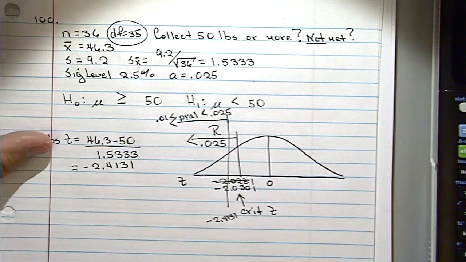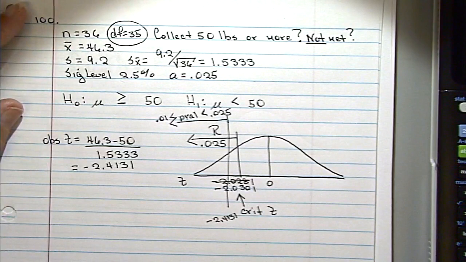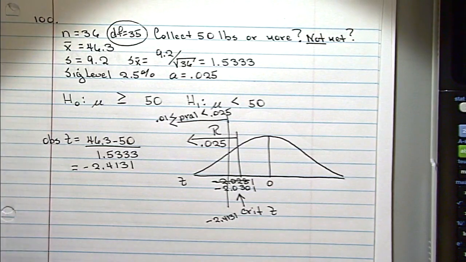Are you good with that one? Sort of, kind of. I'll give you a second, and then we're going to do the last one, which is a proportion problem.